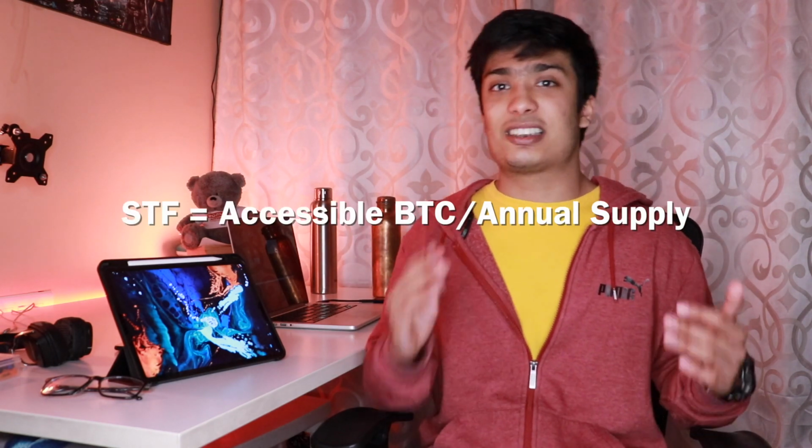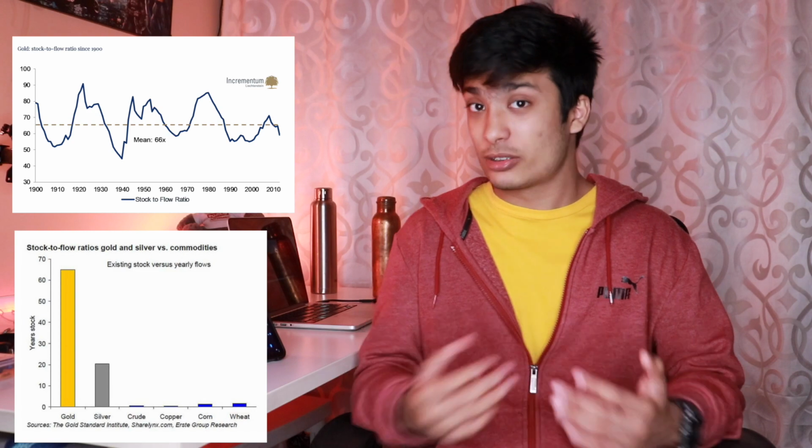Now stock is the total amount of Bitcoin that exists right now, which you can access, minus the amount of Bitcoin that people have lost because they forgot their private key, divided by the supply of Bitcoin. If the stock to flow ratio is high, then that asset is considered a good store of value. For example, gold. Gold has a supply of less than 2% of its stock every year, giving it a high stock to flow ratio. And history is a prime example of gold being a very good store of value.